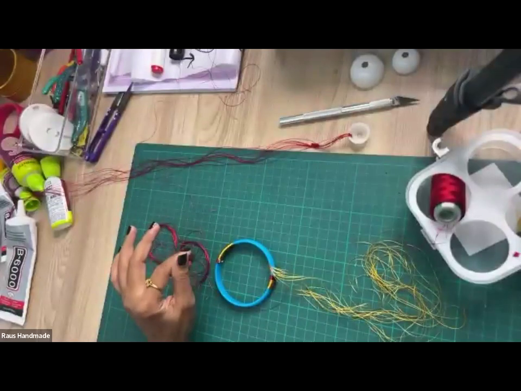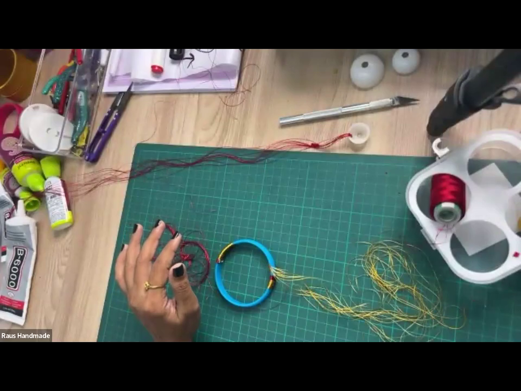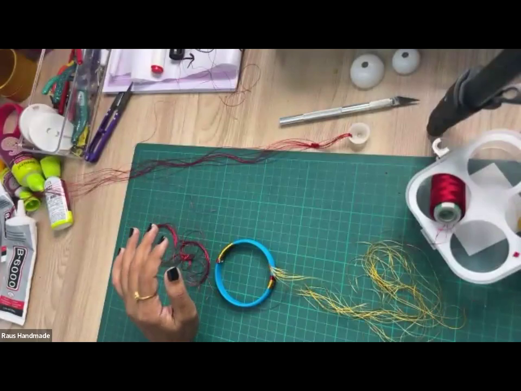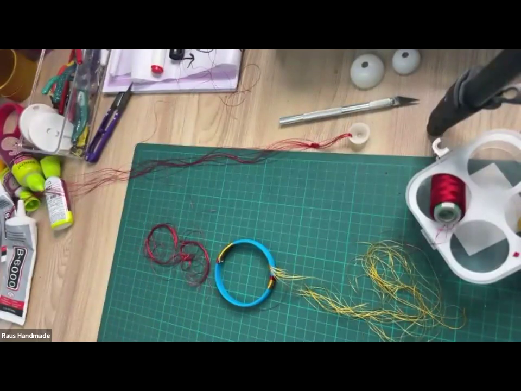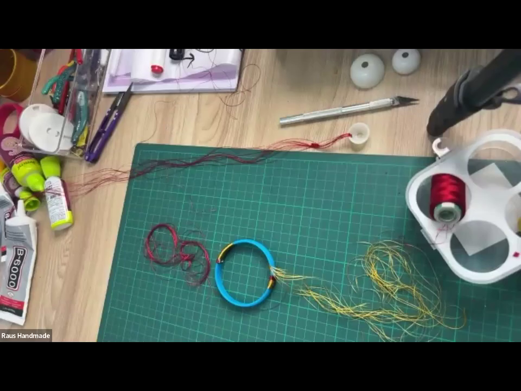Okay. Yes, go ahead. Is this correct? Yes, it is. But you should actually pull some more. Take your yellow thread even more below.